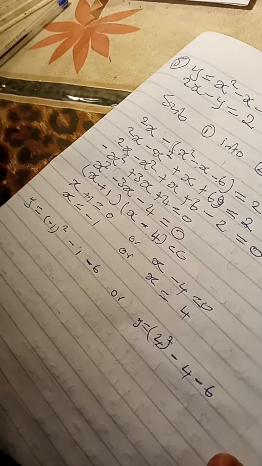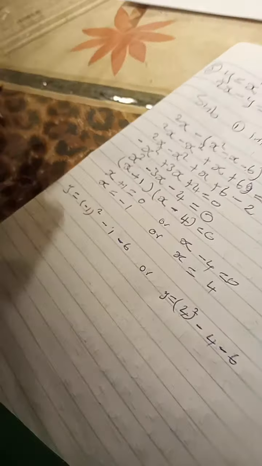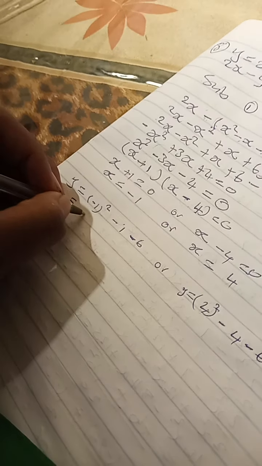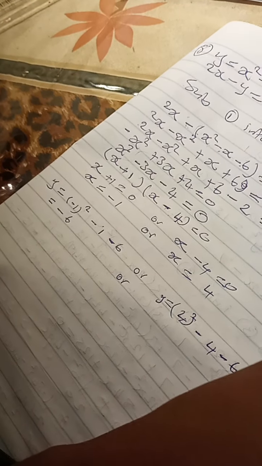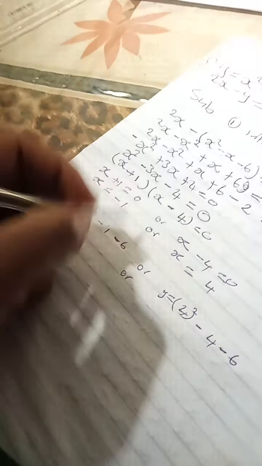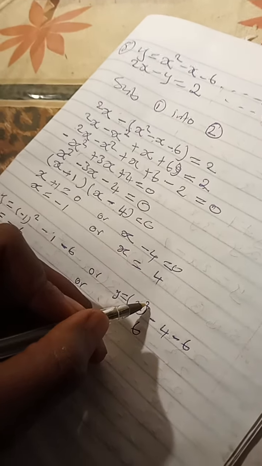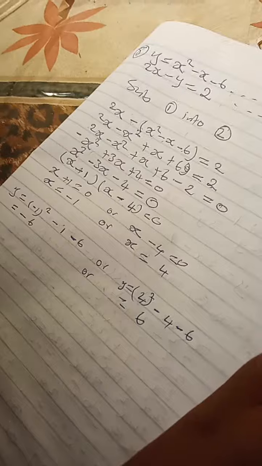Negative 1 squared minus 1 minus 6, y is equal to minus 6, or we're going to replace x by 4, and then we have 6 there. So this is our last problem that I'm doing.